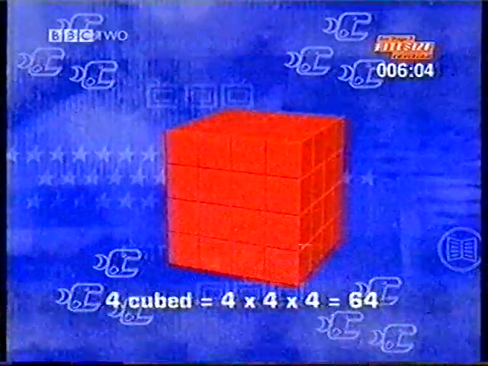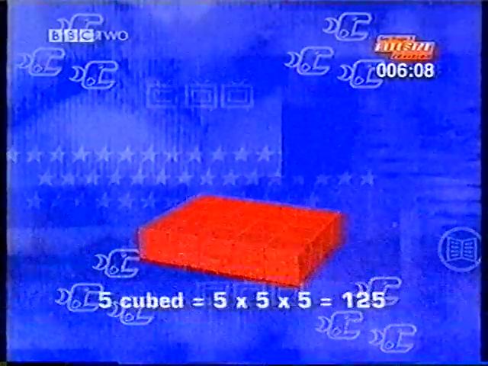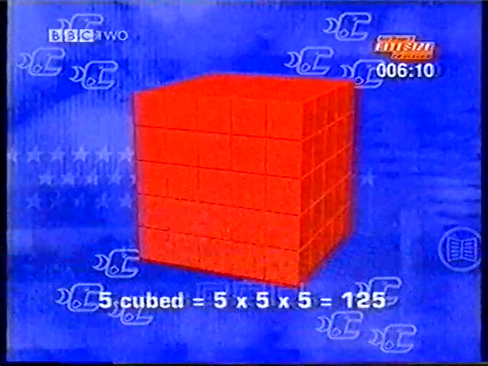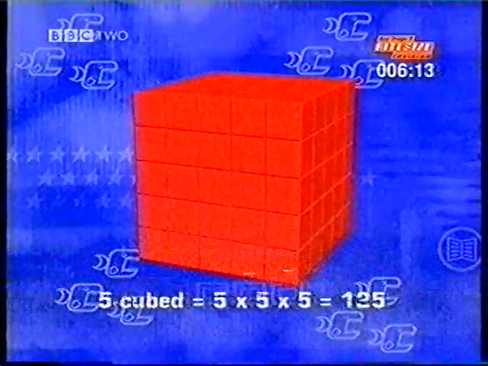A cube with length 3 units, width 3 units and height 3 units has a volume of 3 times 3 times 3. That's 27 units cubed. So 3 cubed equals 27. 4 cubed is 4 times 4 times 4. That's 16 times 4, which is 64. And 5 cubed is 5 times 5 times 5. That's 25 times 5, 125, and so on. So what's our old friend 1 cubed? Well, that's 1 times 1 times 1. That's 1 again.